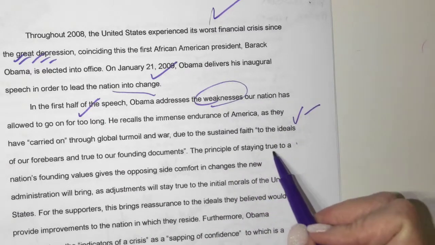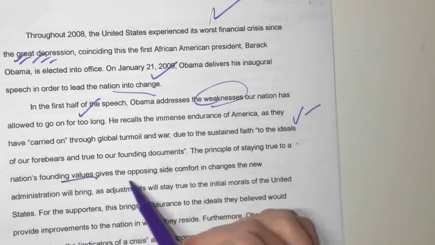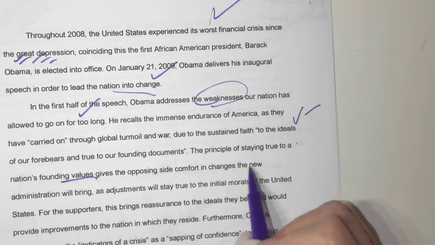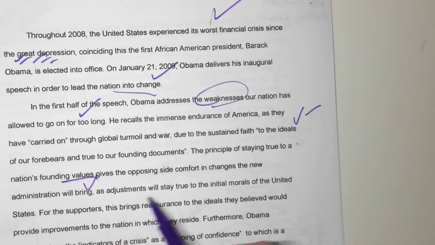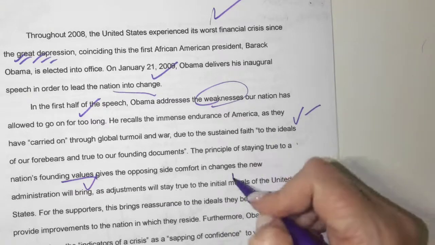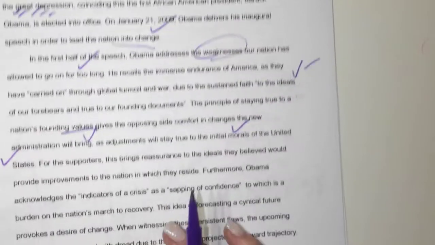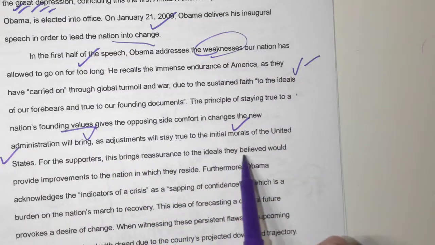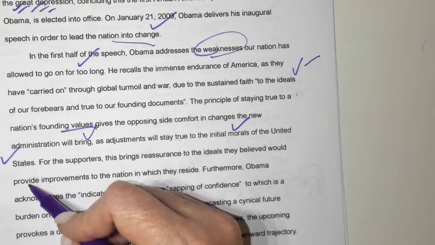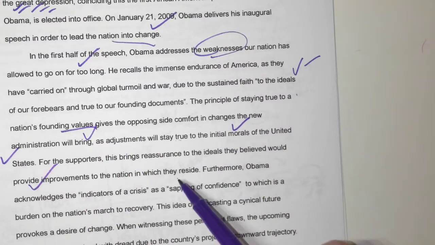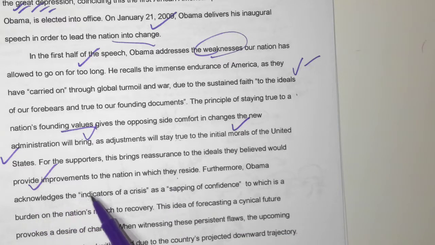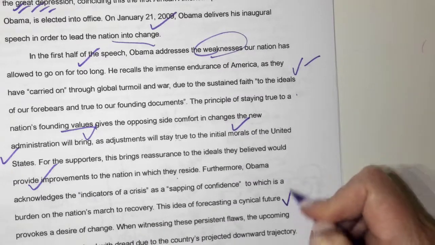The principle of staying true to a nation's founding values gives the opposing side comfort in changes the new administration will bring, as adjustments will stay true to the initial morals of the United States. Okay. For the supporters, this brings reassurance to the ideals they believed would provide improvements to the nation in which they reside. Furthermore, Obama acknowledges the indicators of a crisis as a sapping of confidence, to which is a burden of the nation's march to recovery. The idea of forecasting a cynical future provides a desire for change.